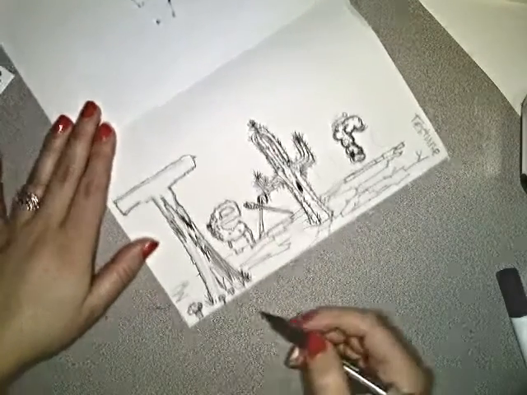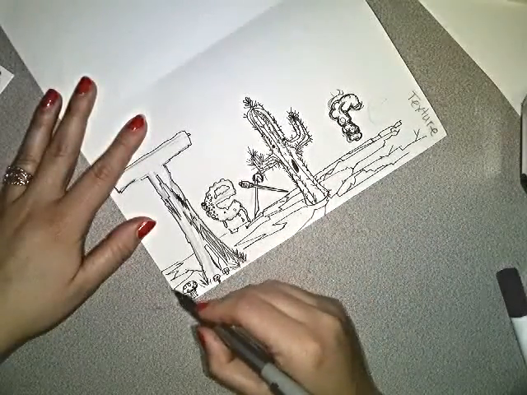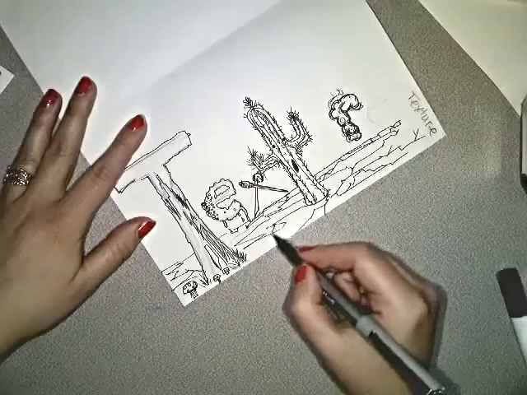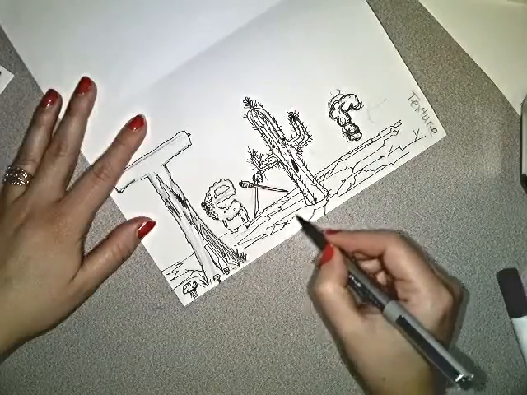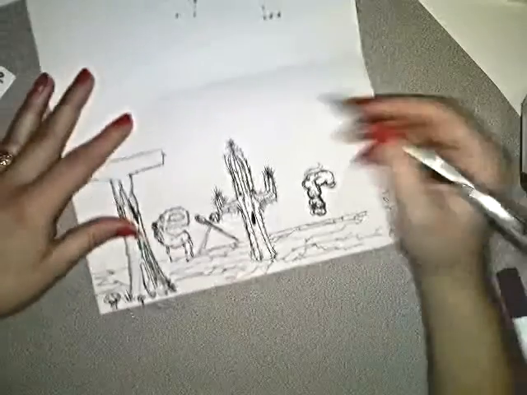Giving this ground a desert effect by making it look like it's cracking. Okay, this cactus is fun to do, so I'm gonna show you guys.